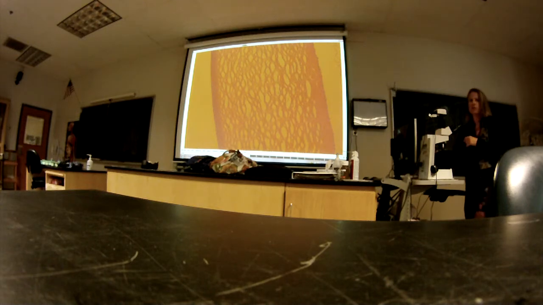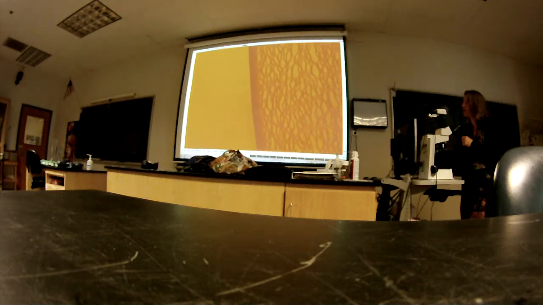It's a squamous layer, non-keratinized. Yeah, it's the conjunctiva, and it's the ocular one. Remember I added that one to your lab.